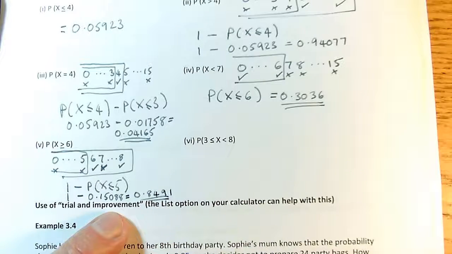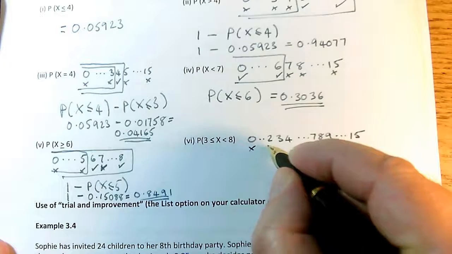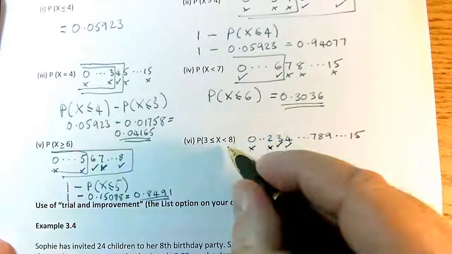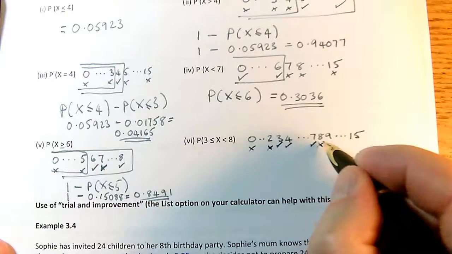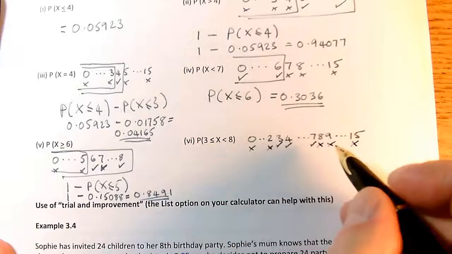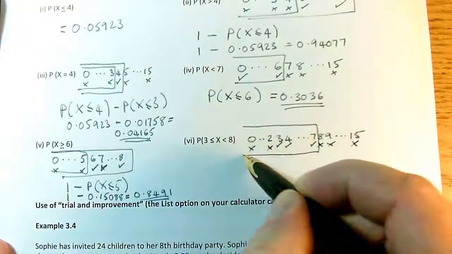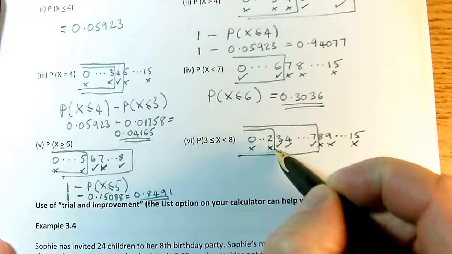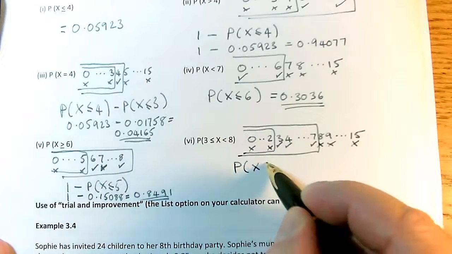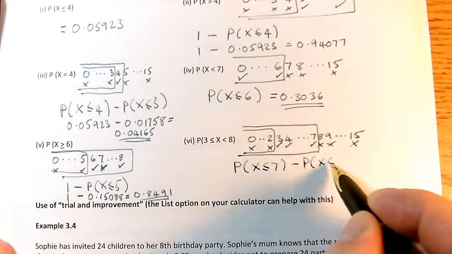Last one, diagram of the outcomes. What am I allowed to have? Well, certainly not 0, certainly not 2. I can have 3 because this is a weak inequality. I can have 4. I can have 7 but not 8 because this is a strong inequality. Cross these out. Inclusion box, need to catch that 7. Exclusion box, need to get rid of these horrible manky crosses here. So it's the probability of x being less than or equal to 7 minus the probability of x being less than or equal to 2.